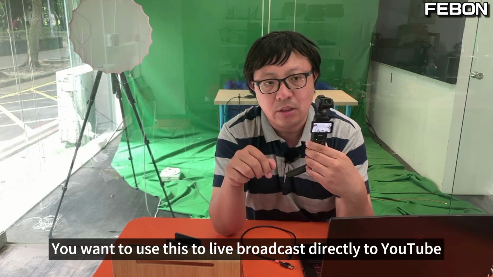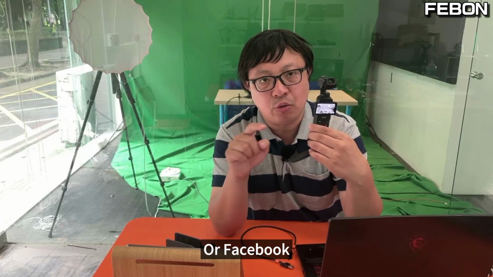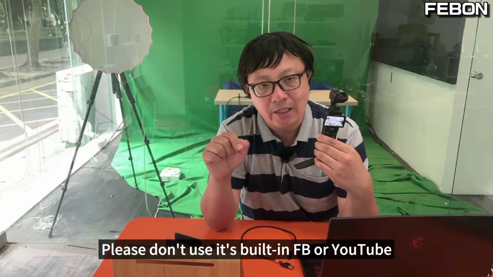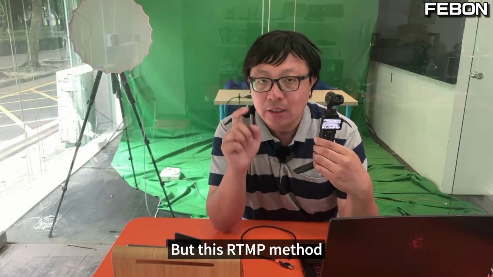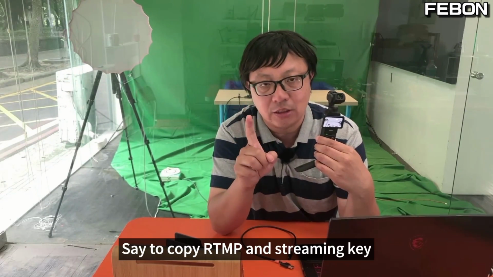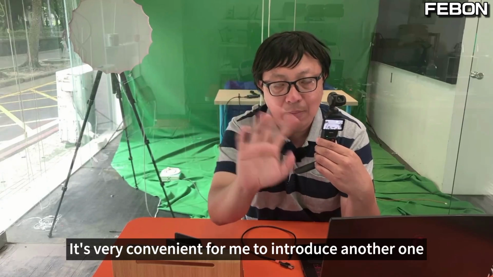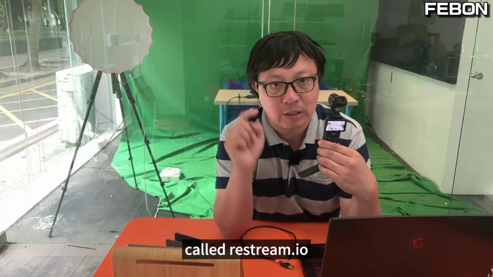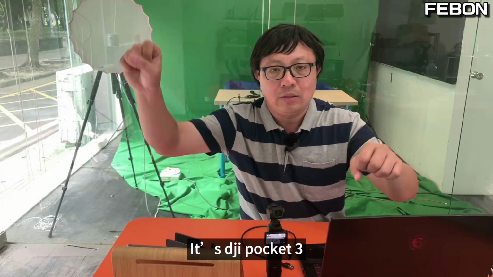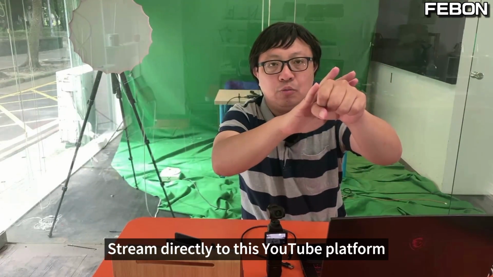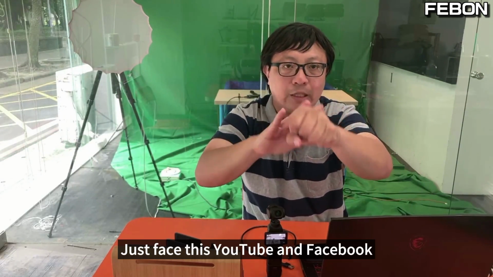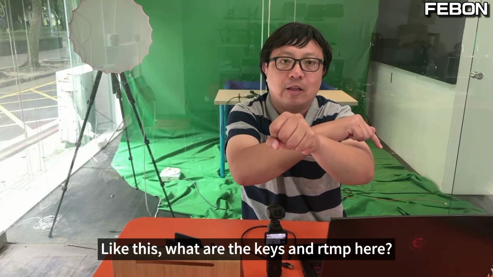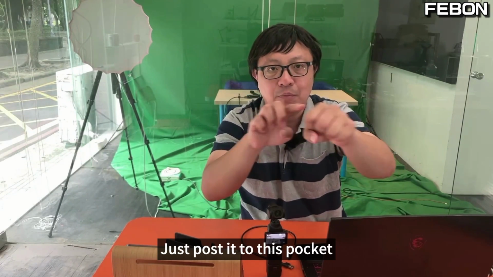So my conclusion is, you want to use this to live broadcast directly to YouTube or Facebook. Please don't use its built-in FB or YouTube live broadcast. We'll still use RTMP. But this is an RTMP method, and it's not that I want everyone to toss it, say to copy an RTMP and streaming key. This is too much trouble. It's very convenient for me to introduce another one called Restream IO. This is what Restream looks like. That is to say, this is how we usually do it: DJI Pocket 3 streams directly to this YouTube platform. Then let's not do this now. This DJI Pocket 3 live broadcasts to this intermediate platform. This intermediate platform just faces this YouTube and Facebook like this. What are the keys and the RTMP here? Just post it to this Pocket.